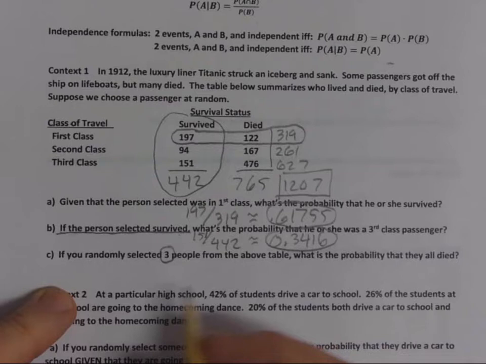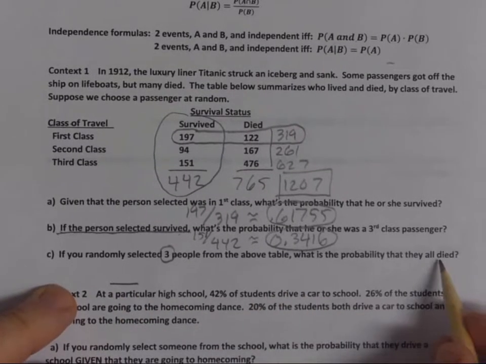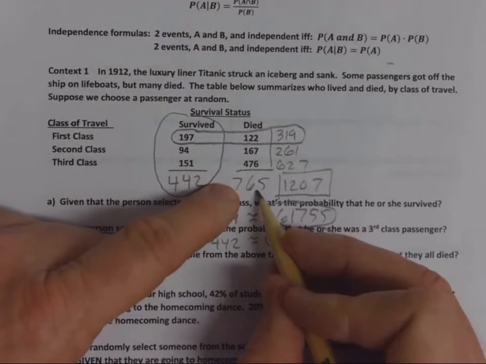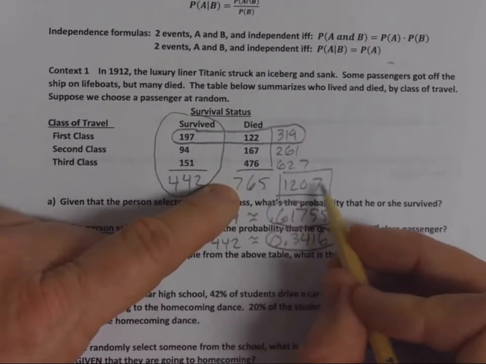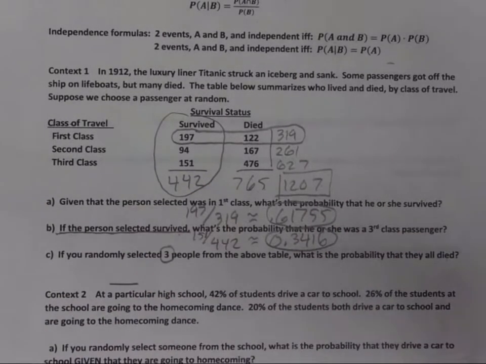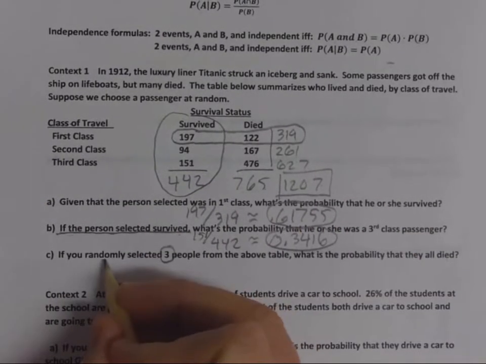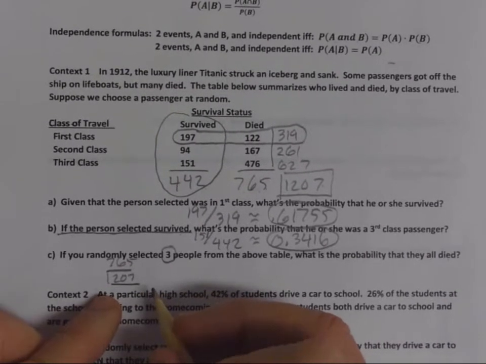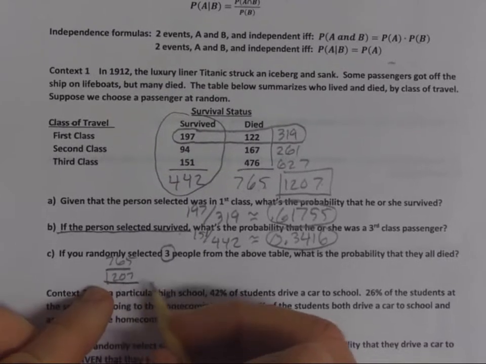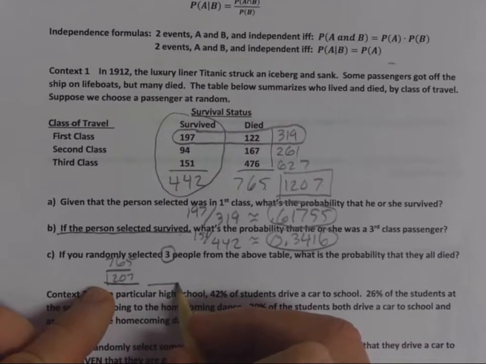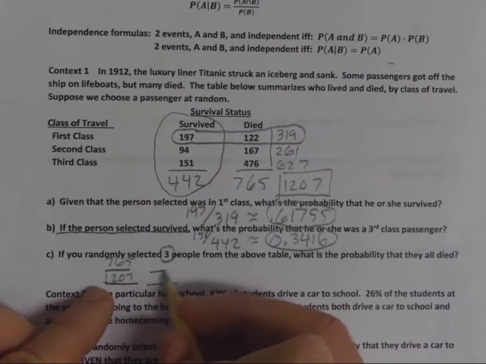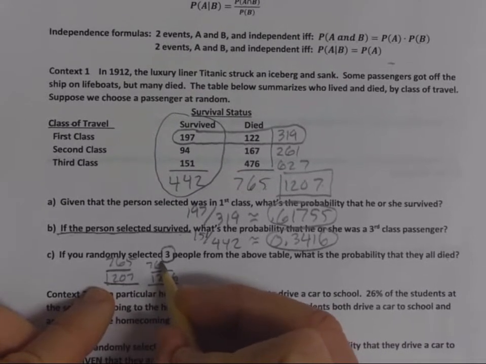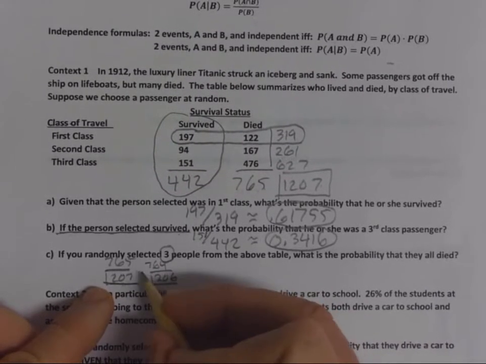You say to yourself, okay, there's 3 people. What's the probability that the first one, so it says, what's the probability all 3 died? Well, there's a total of 765 people that died out of 1,207. So the probability of selecting one person and they ended up dying, that would be 765 over 1,207. Then the conditional part of it is this. Given the first person you selected died, what's the probability the second person selected died? Well, you've taken one out, and so there's only 1,206 people left, and there's only 764 people that have died left. Okay, so you will multiply those.